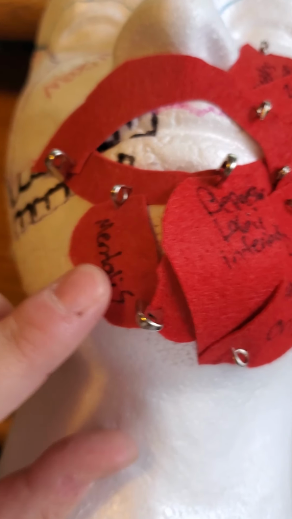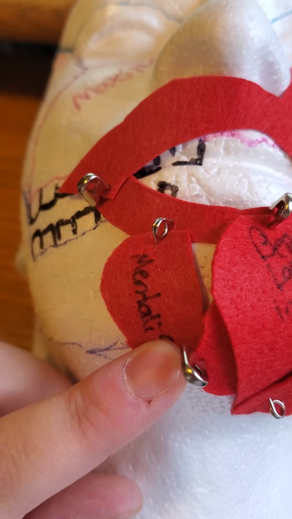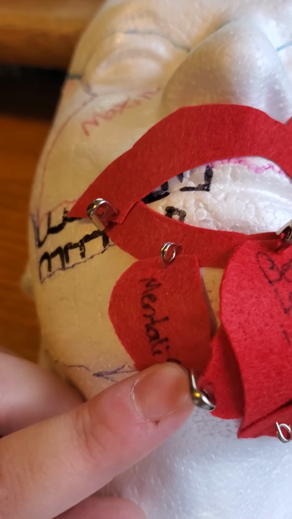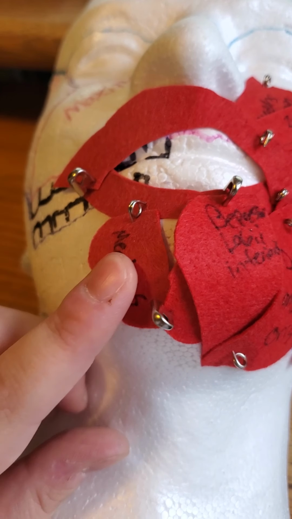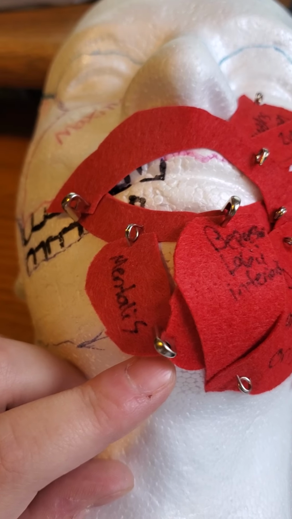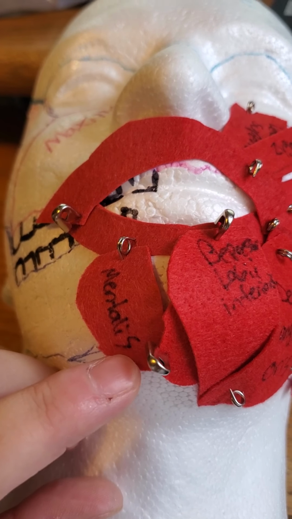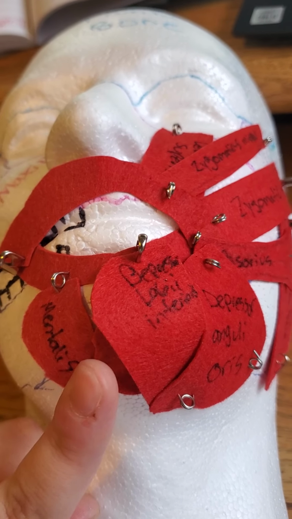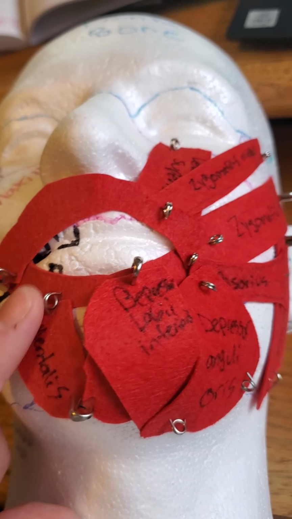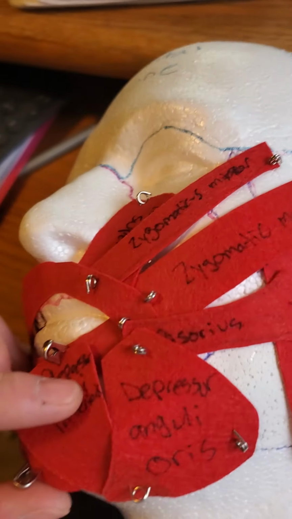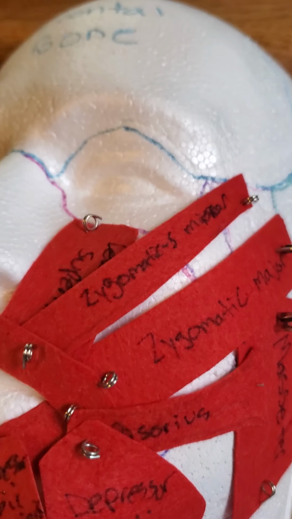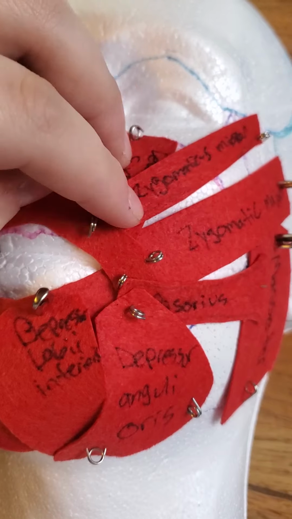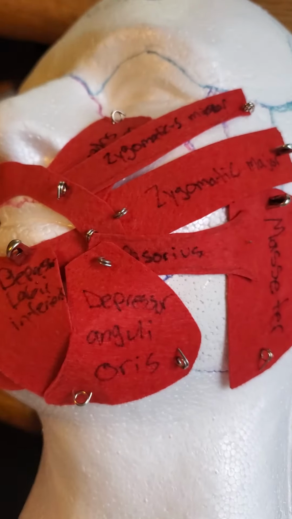And here is the mentalis, and the mentalis is a super important muscle. The mentalis is the puckering muscle, and it is the most medial. It goes from the mandible to the mental protuberance, and the mental protuberance is the chin. And it's bilateral, like pretty much all of these muscles. I have a few muscles that are missing, but they're just underneath here, so it's okay.